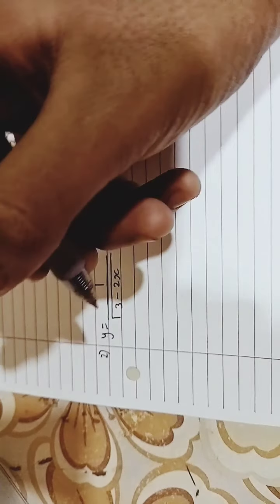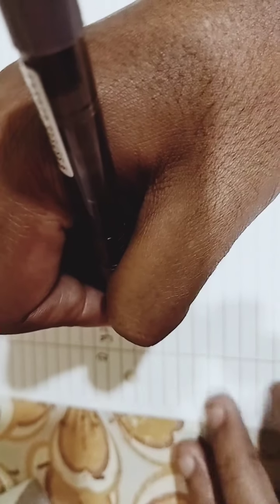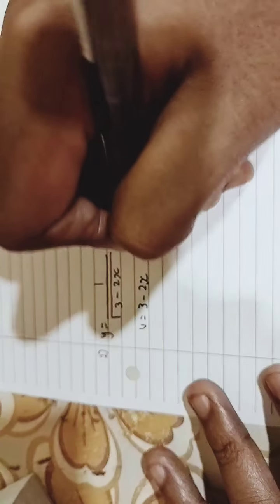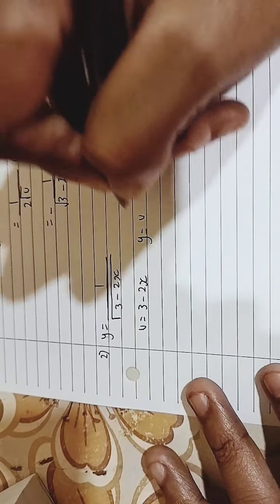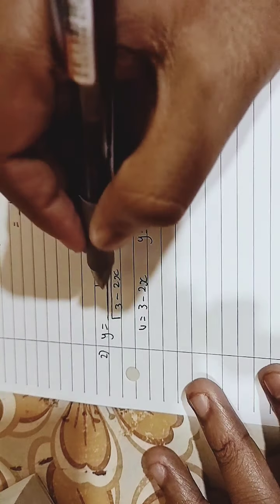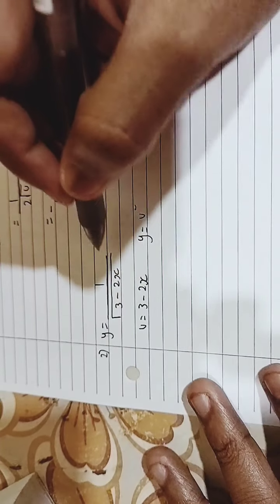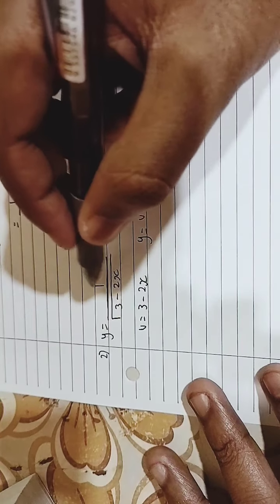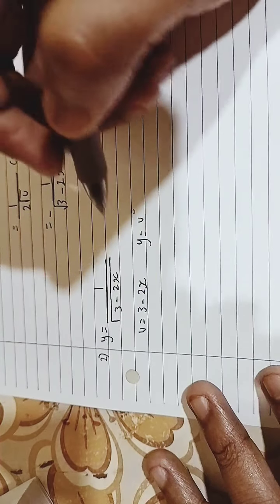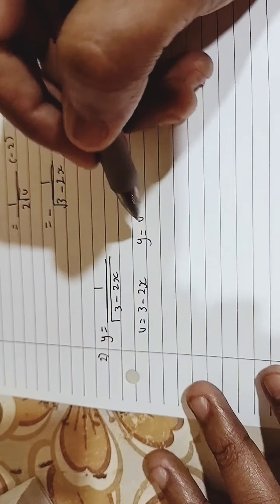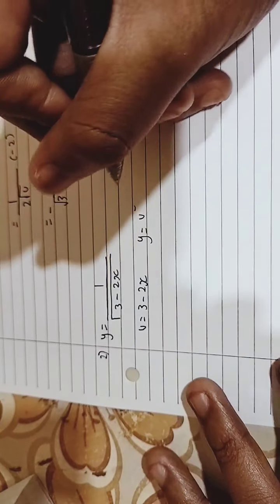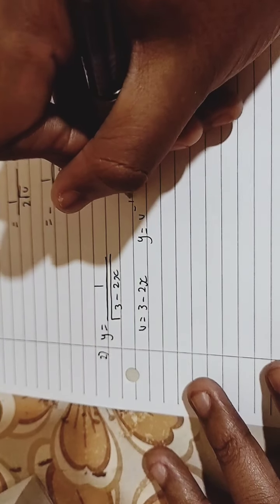We do the same thing, where the u value is 3 minus 2x, then the y value will be u with a negative power because of the 1 over square root. So we use u to the power negative 1 over 2.